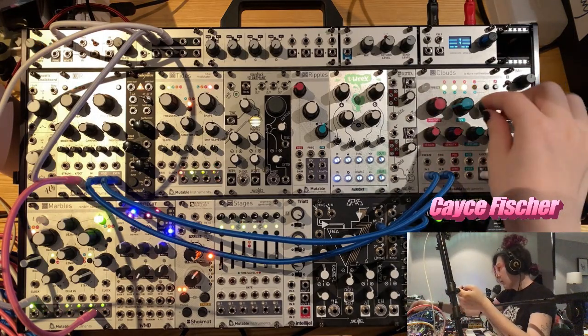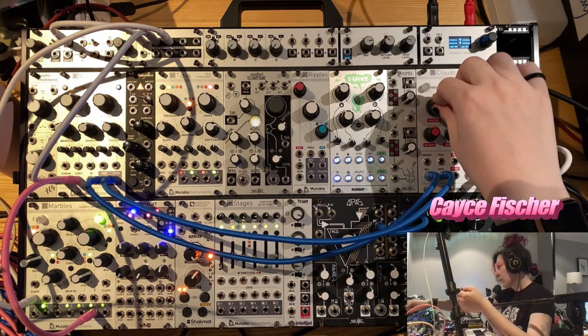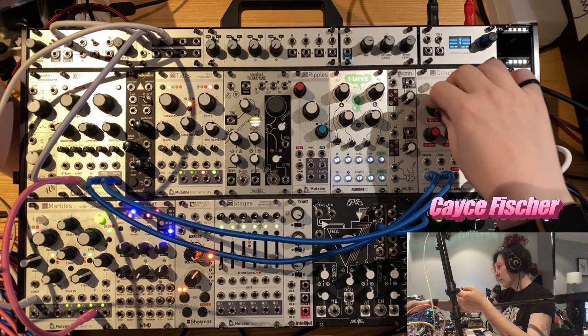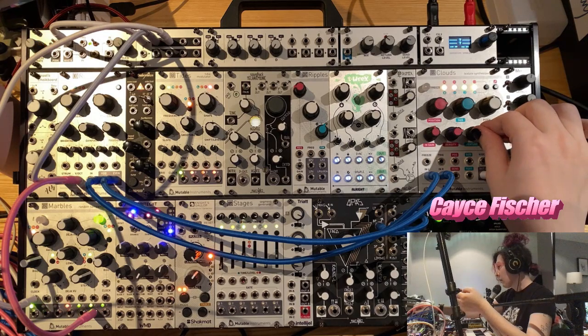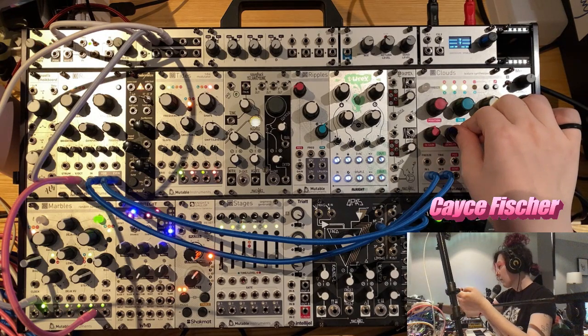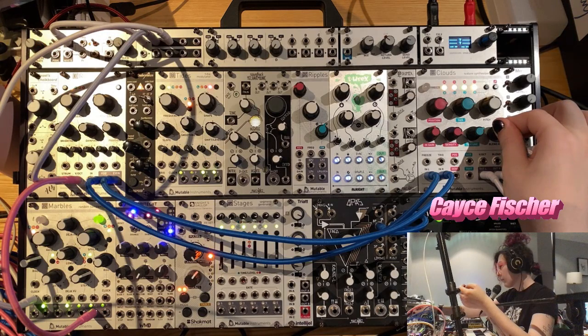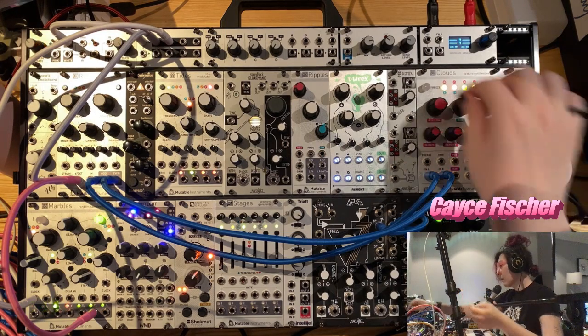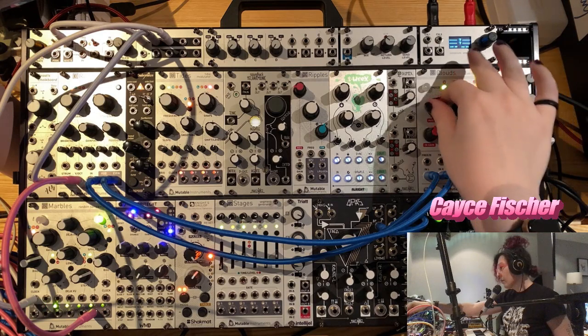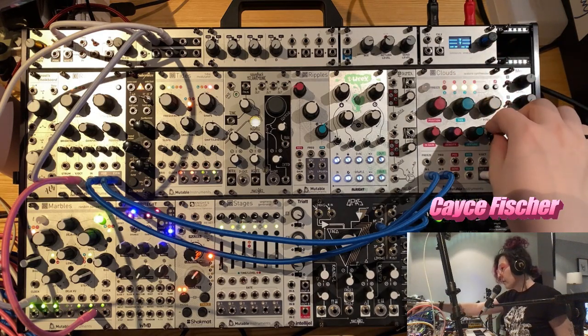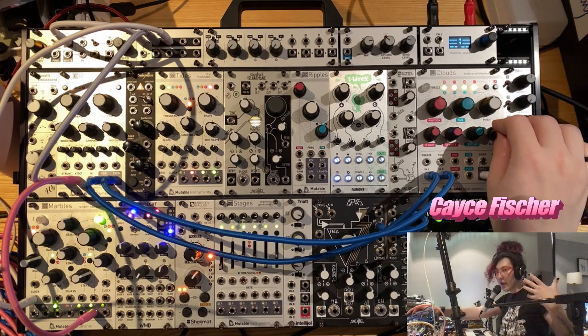Hey, I mean, that's not bad. Find the exact right mix of controls to give us a wash where the individual dry signal notes disappear and it all smooths together. That's what I'm looking for.